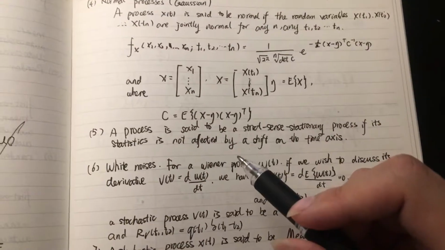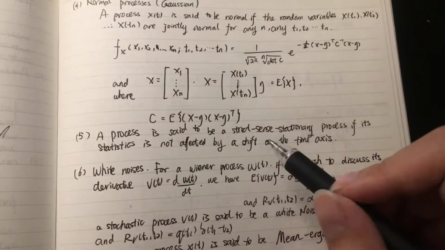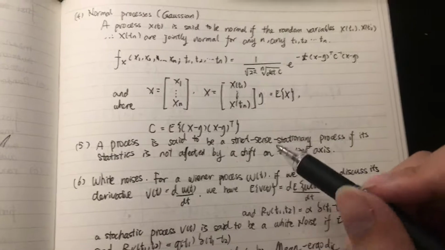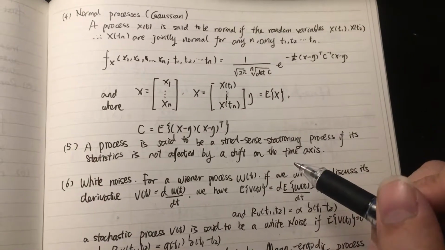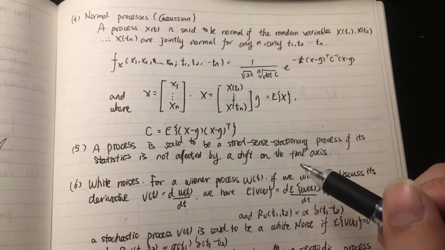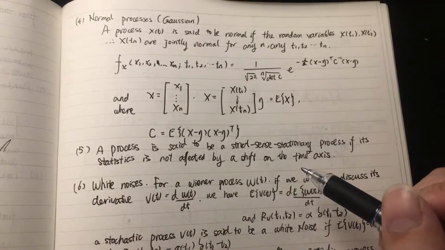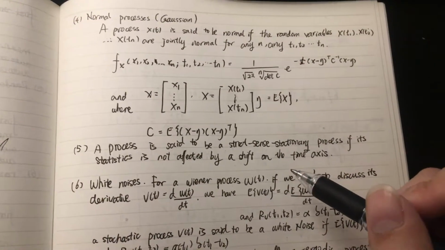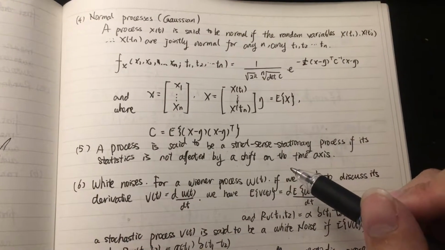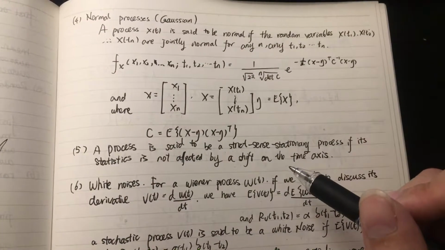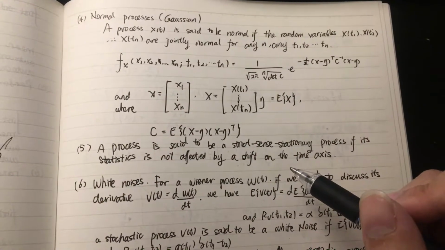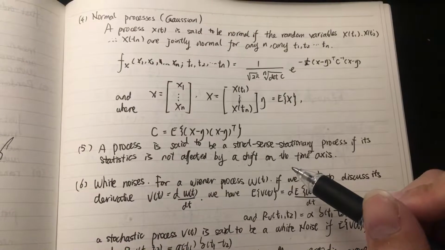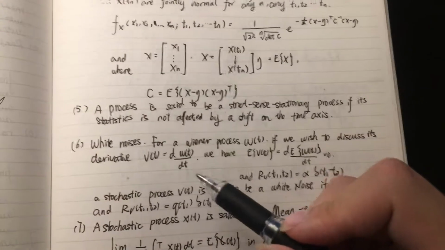And the fifth question is what is a strict sense stationary process? A process is said to be a strict sense stationary process if its statistics are not affected by a shift of the time axis. It means that the process has no relevance to the time, and it's always strict sense stationary.